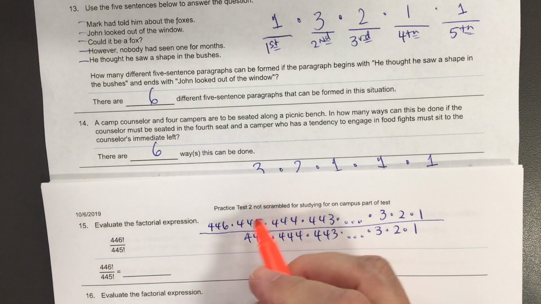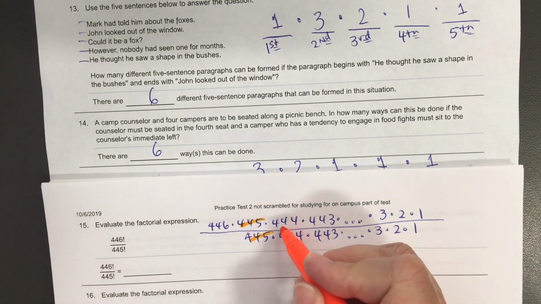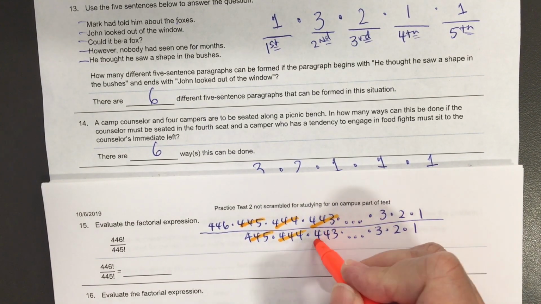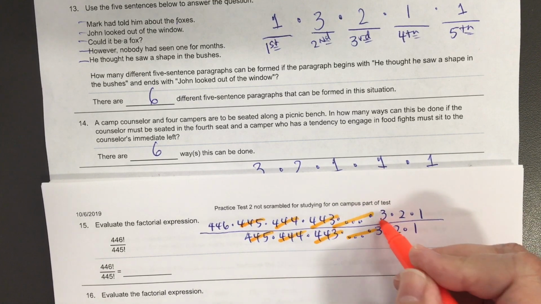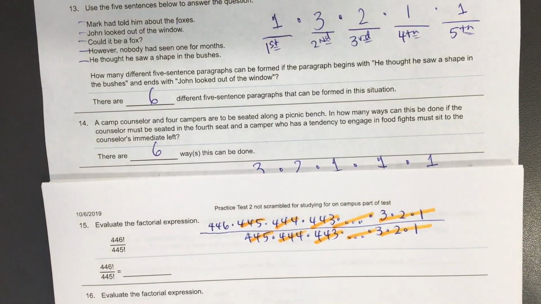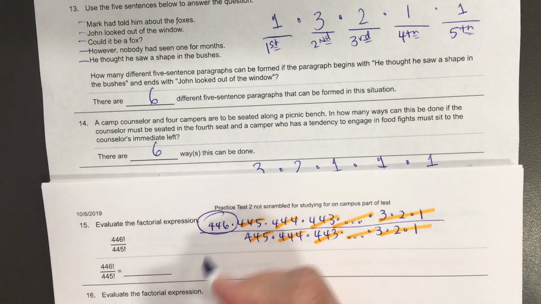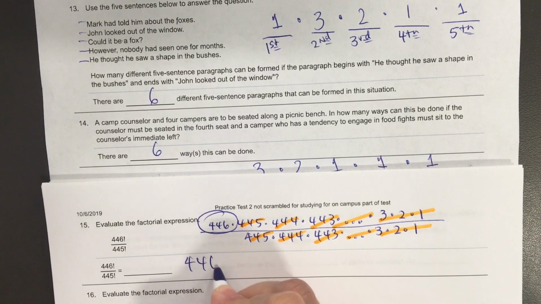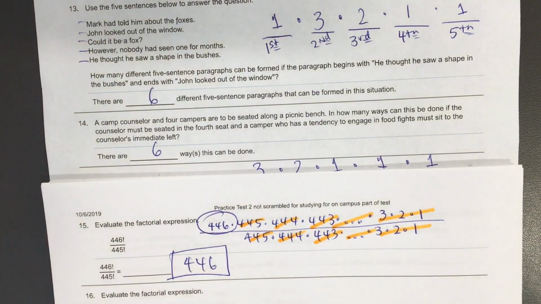Let's reduce. 445 reduces, 444 reduces, 443, everything in the middle reduces, 3, 2, 1 reduces. I am left with 446. If I had 2 numbers left, I would multiply them together. This one I just had 1 number left.